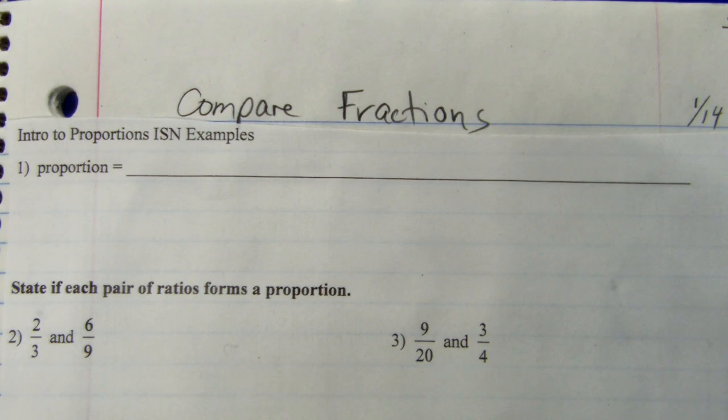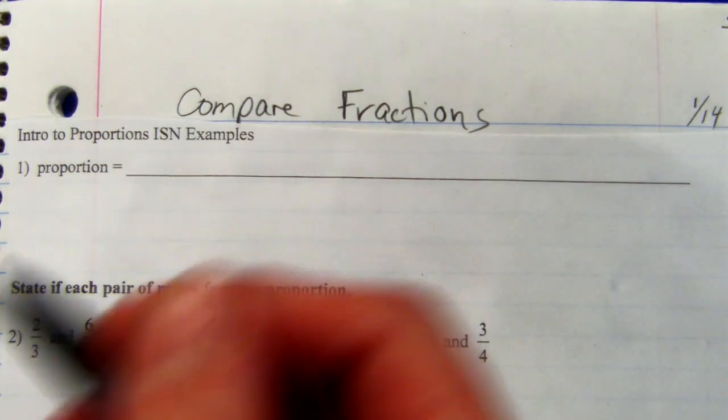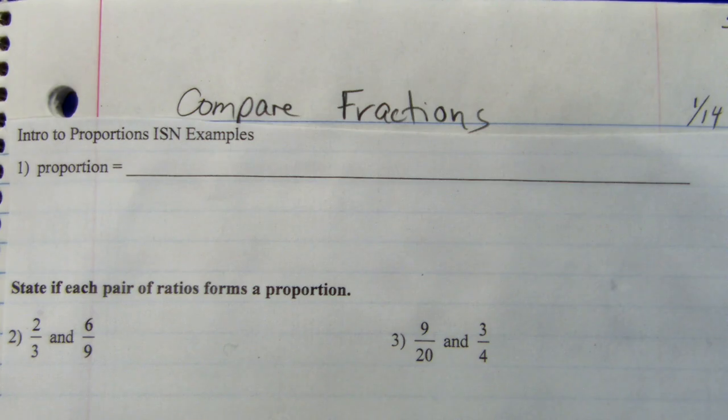So we're going to do a definition for a proportion. So we've been looking at proportional relationships. We're going to look at what is a proportion when we use it like a noun instead of a verb.